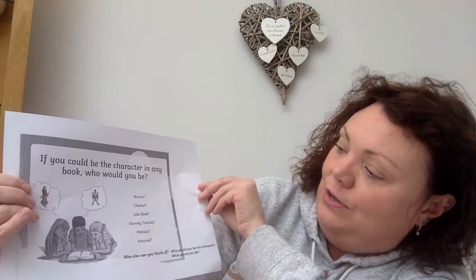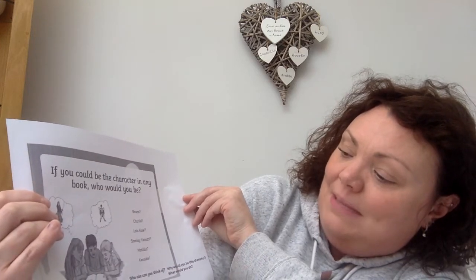And then finally, the final one is, I like this one. If you could be a character in any book, who would you be? Okay, there's some examples on there. You've got Bruno, Charlie, Lola Rose, Stanley Yelnats, Matilda, Ken Suk. Who would you be and why? You don't have to use any of those examples. You could use your own example. And at the bottom it says, who else can you think of? Is there anyone else that you might want to be? Why would you be this character?